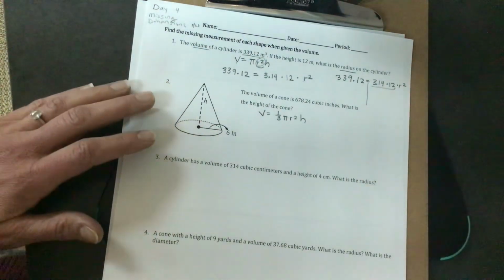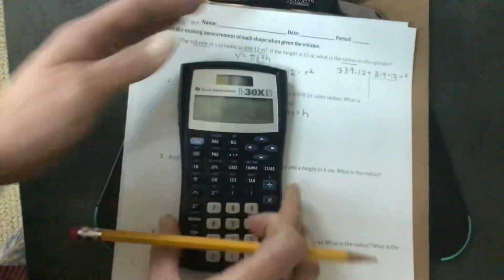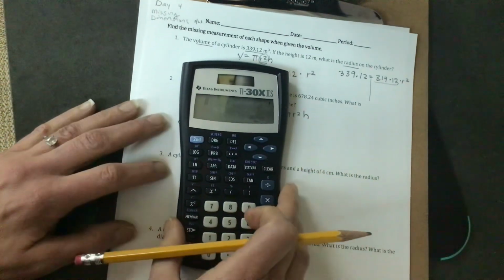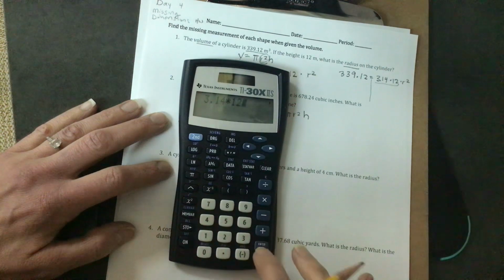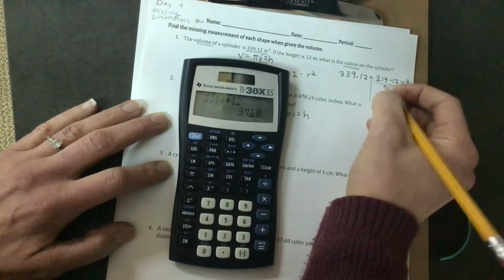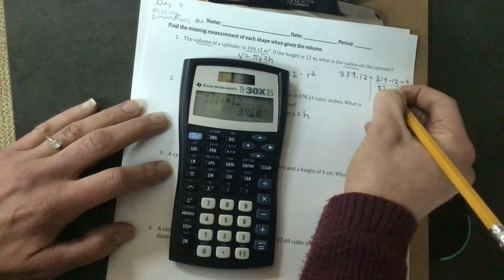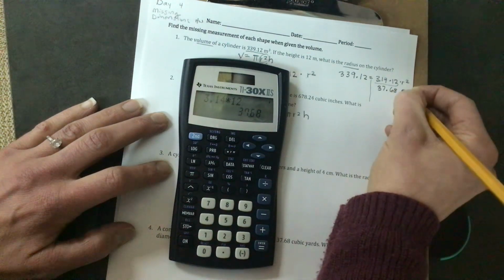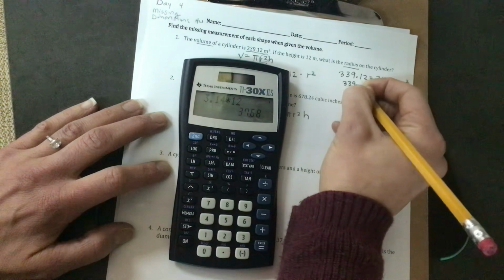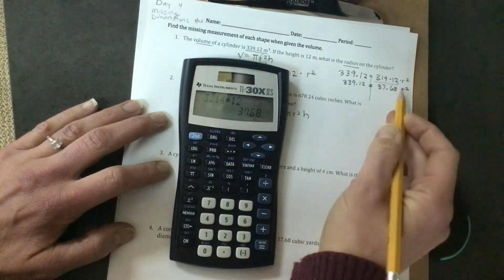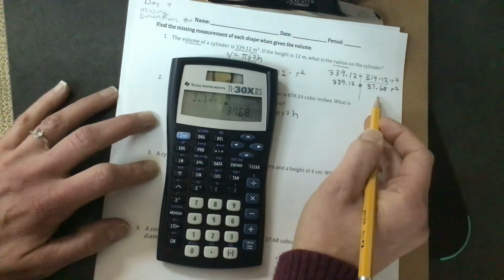In your calculators, you're going to put 3.14 times 12, and so this is 37.68 radius squared equals 339.12.